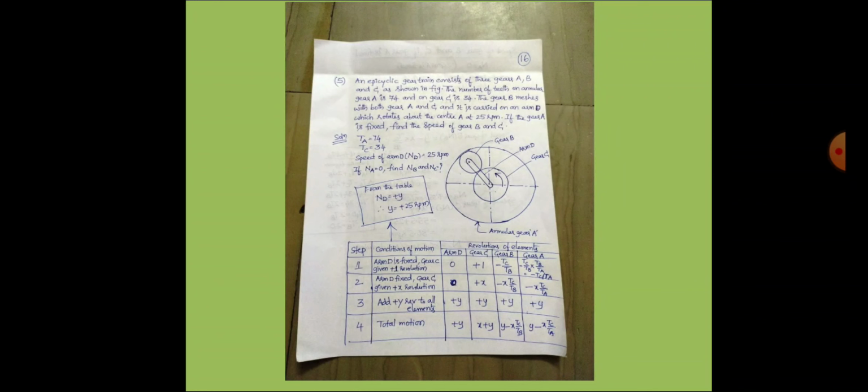So gear B is in mesh with the internal teeth of gear A. Therefore, gear A rotates in the same direction as gear B. So gear A is first TC by TB, multiplied by TB by TA. So TB gets cancelled. So TC by TA is the speed of the gear A, and it is also rotating clockwise because of internal meshing. So therefore minus.